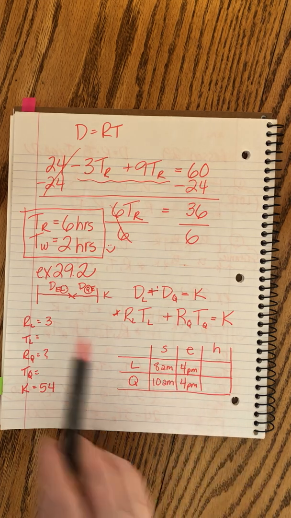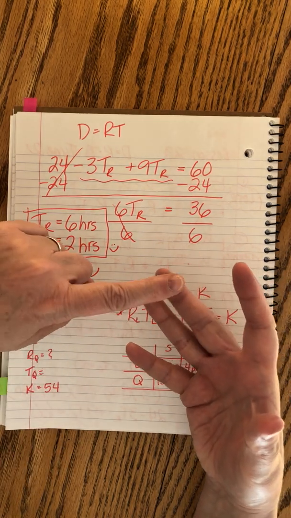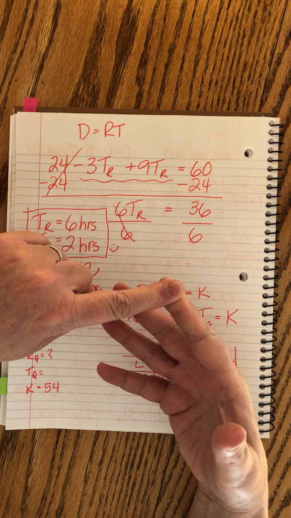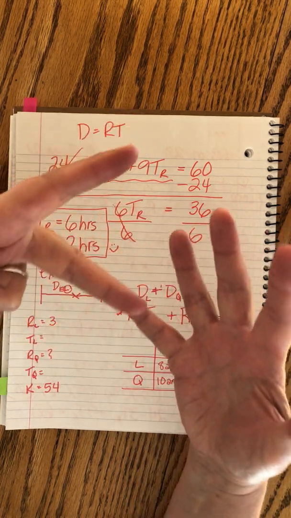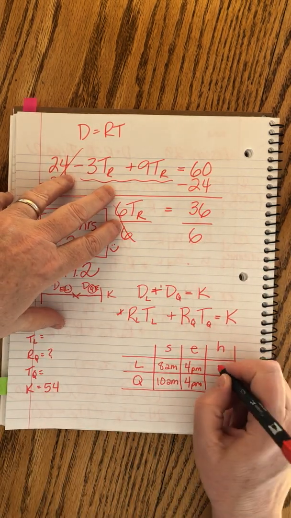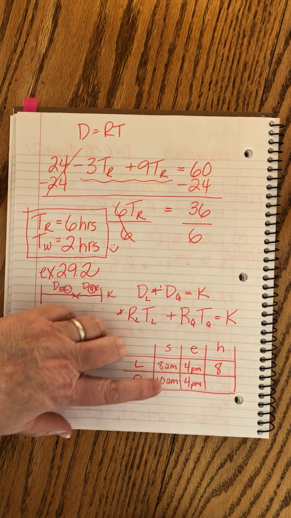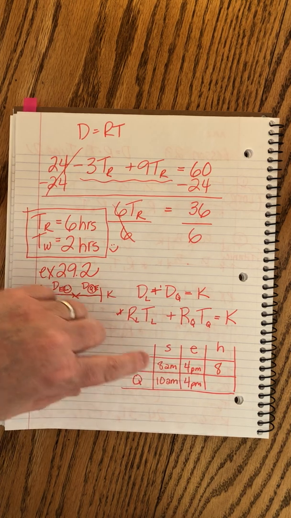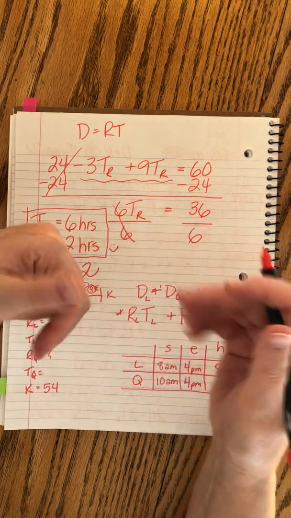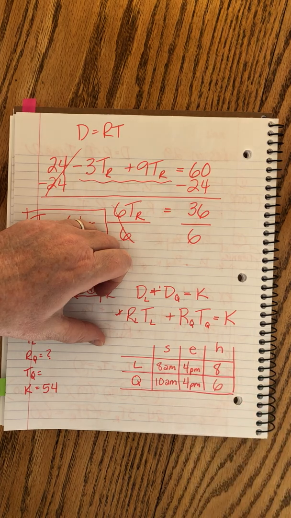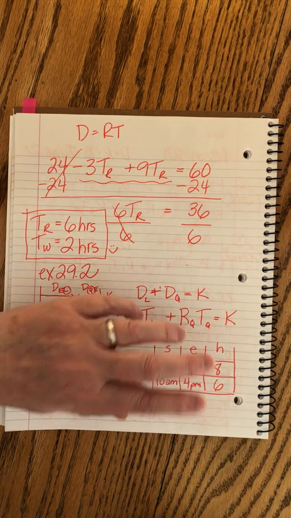All right, we count on from 8 a.m. 9, 10, 11, 12. That takes us till noon, and then we have to go to 4 p.m. 1, 2, 3, 4. So that is 8 hours for Longshanks. 4 hours to get till noon, 4 hours to get to 4 p.m. Same thing for Queenie. She goes 2 hours to get till noon, right? 11, 12, and then 1, 2, 3, 4. So she is 6 hours, and that makes sense because she started 2 hours later, they told us, but they end at the same time.